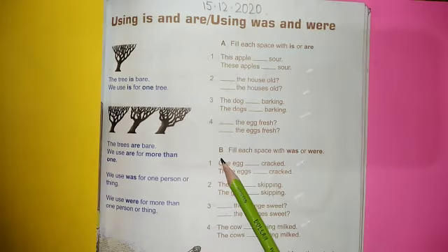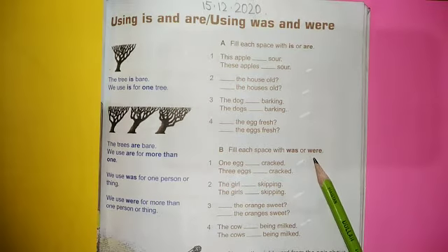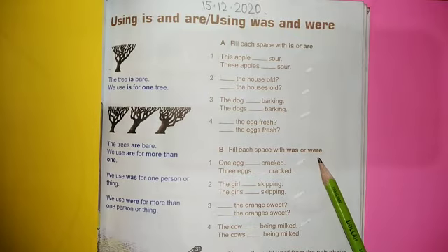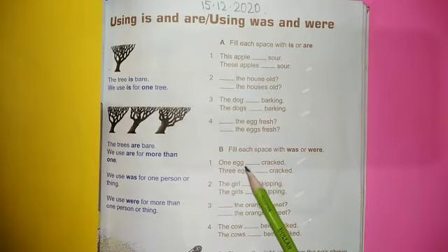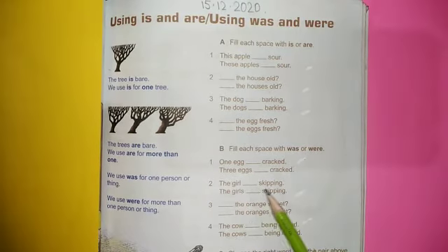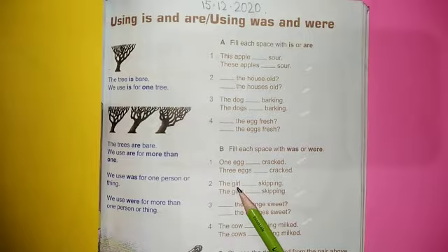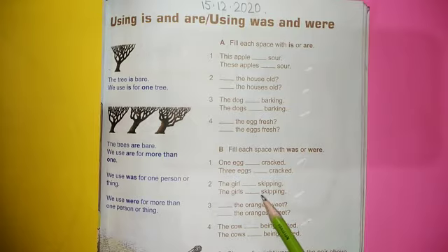Now come towards exercise B. Fill each space with was or were. As I have already told you, was is used for one person or thing and we use were for more than one person or thing. One egg dash cracked. One egg was cracked. 3 eggs were cracked. The girls dash skipping. The girl is singular, one girl. We'll write was. The girls were skipping, because the girls are more than one.